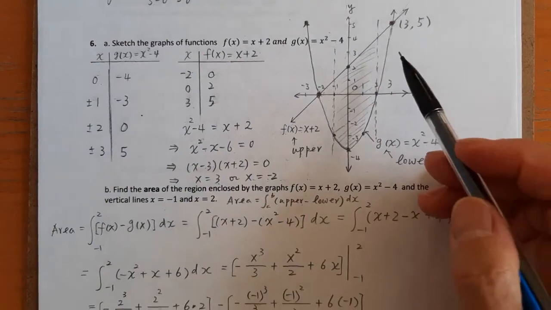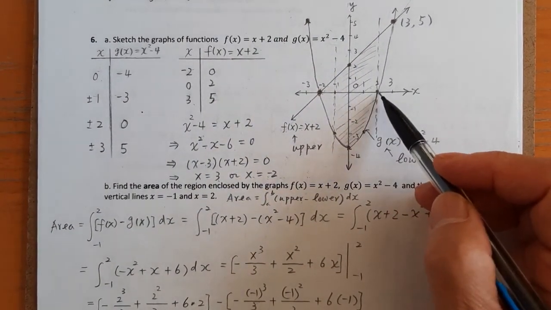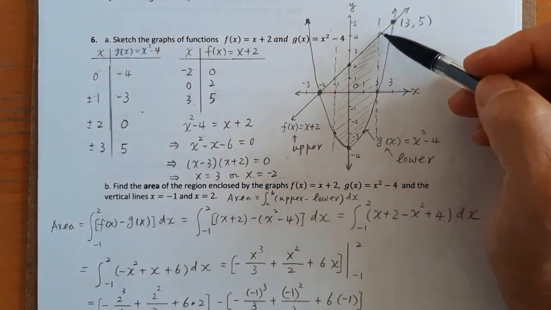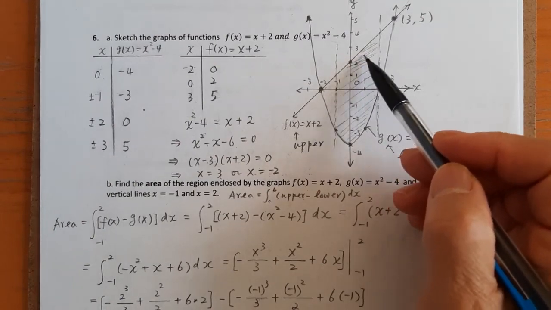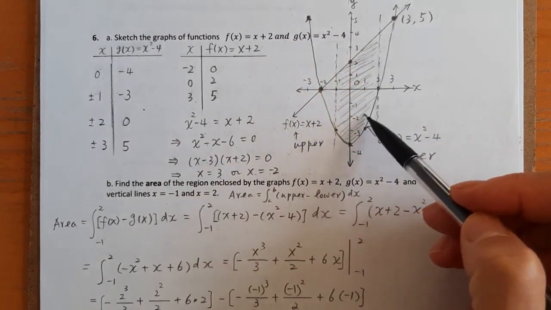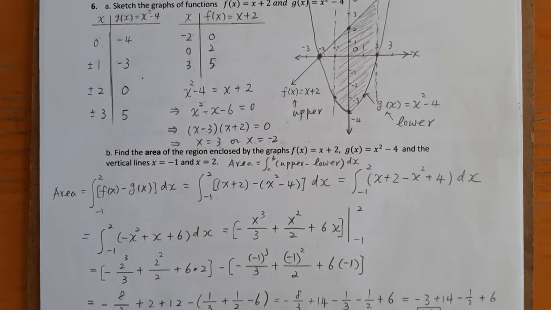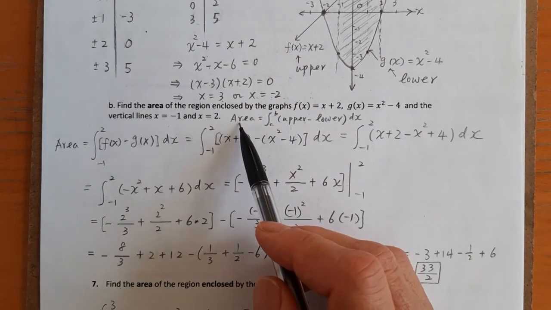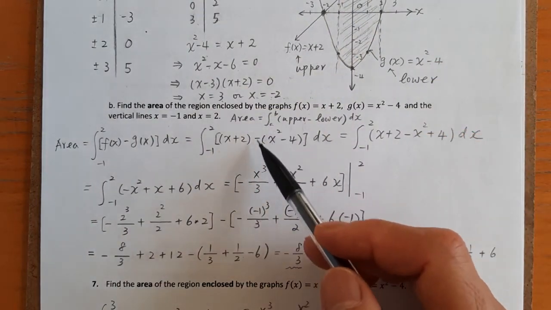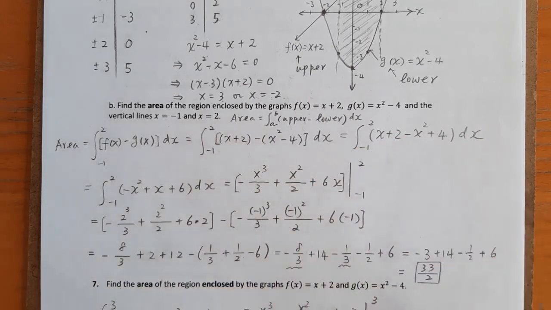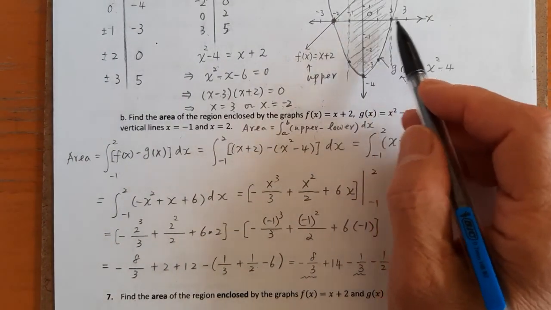So enclosed by the f function, the g function, and the vertical lines, we find the area in here. The area in here is going to be the upper function minus the lower function, and take the integral from a to b. So a is negative 1, b is 2.